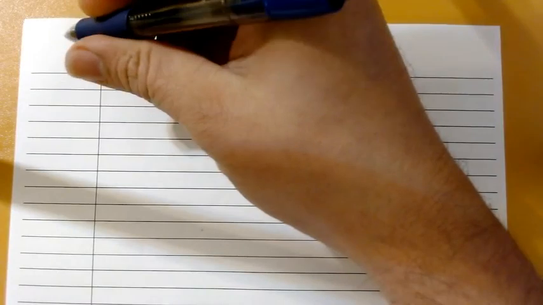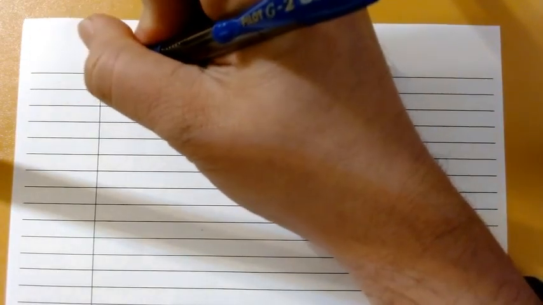Let's look now at an introduction to the concept of algebra. When we study algebra, we're looking at combinations of three basic components. We're going to be looking at variables, constants, and operators. Let's begin with operators.